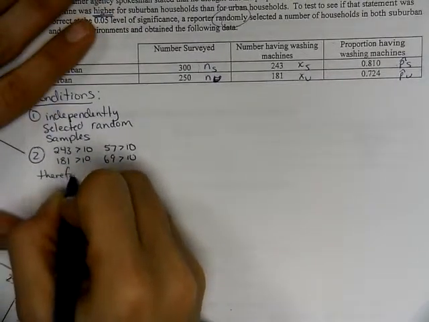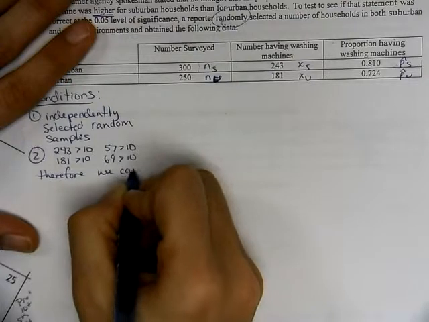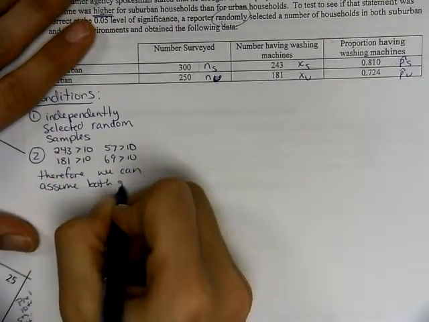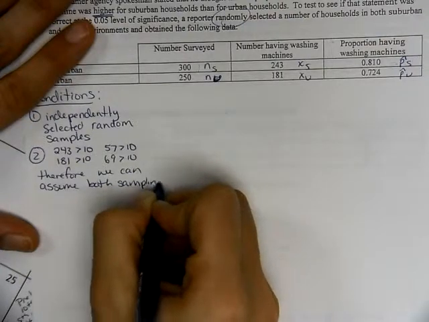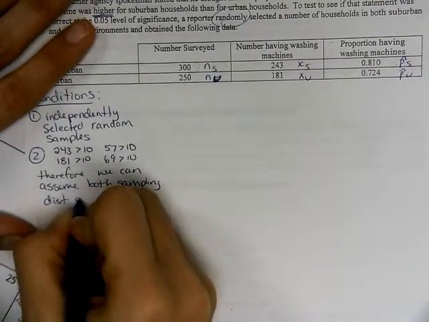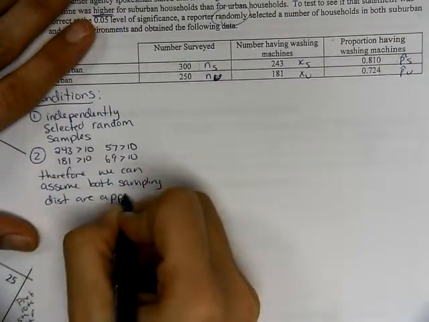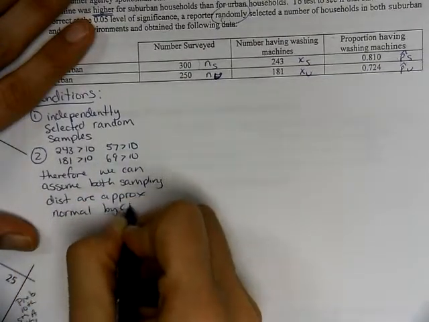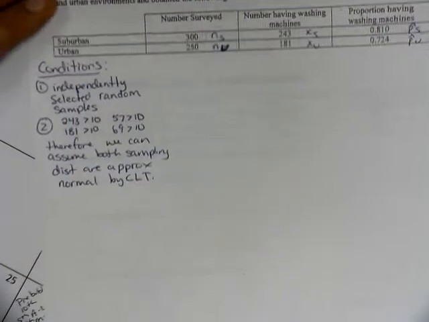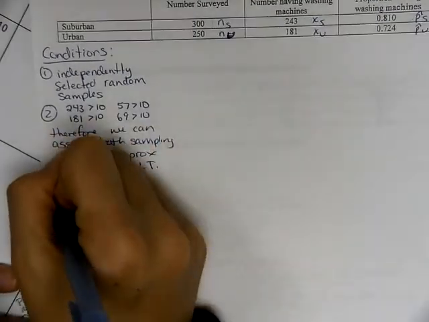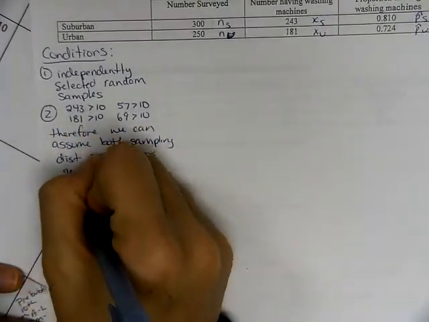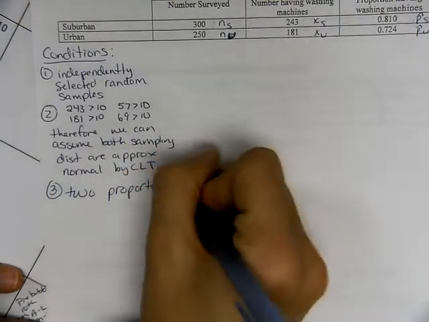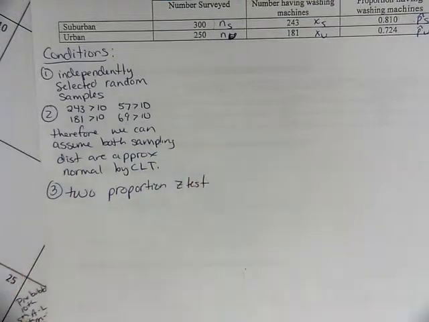So therefore, we can assume both sampling distributions are approximately normal by the central limit theorem. So we're doing a 2 proportion Z test.